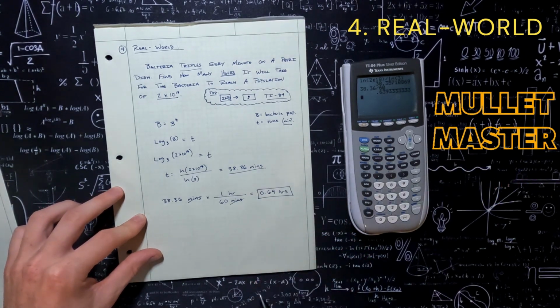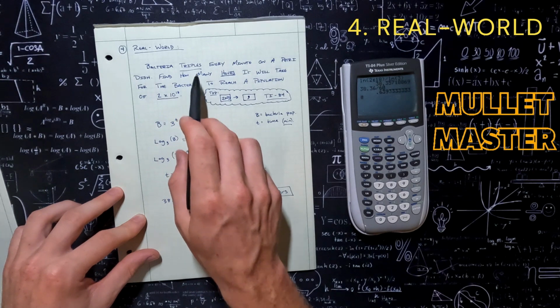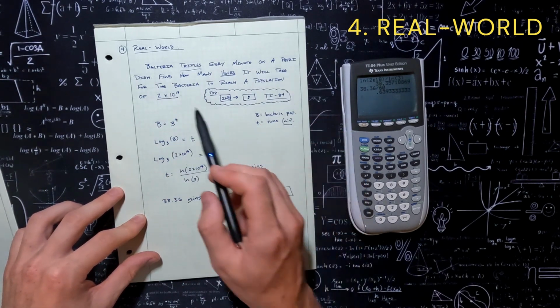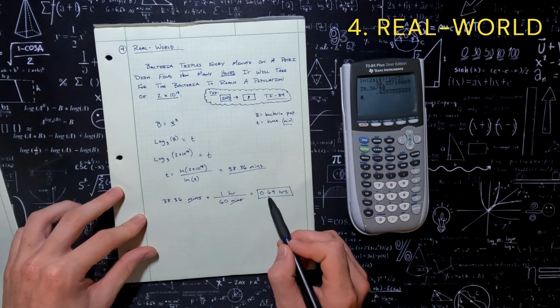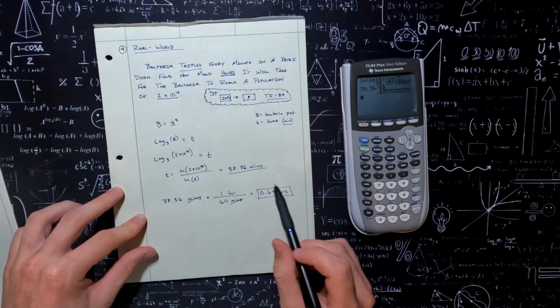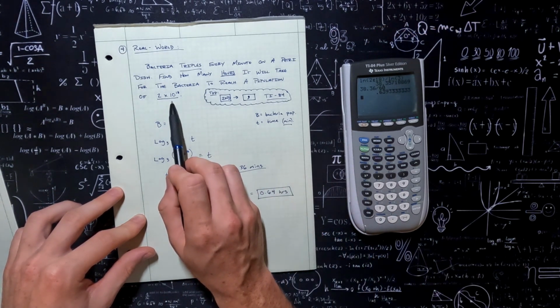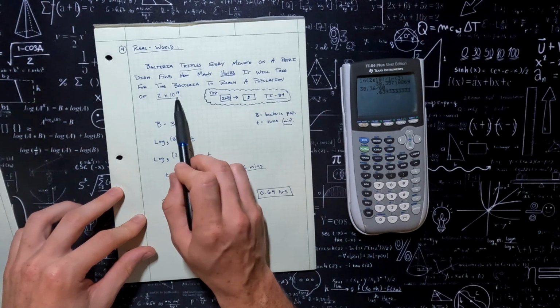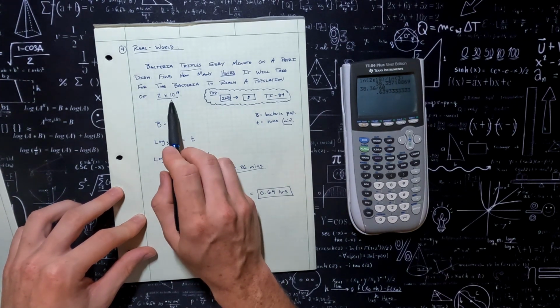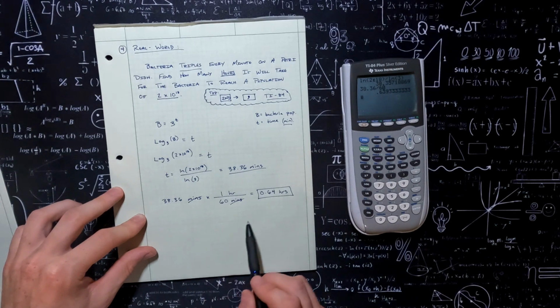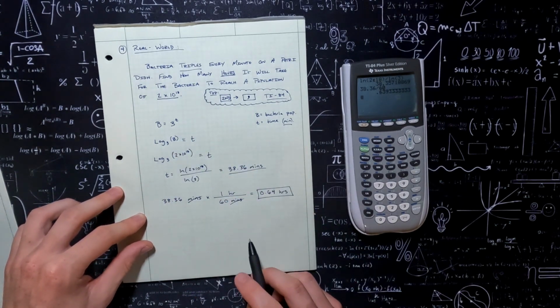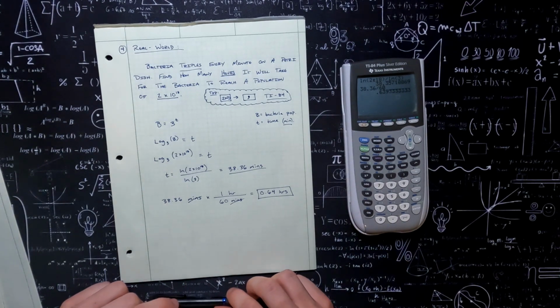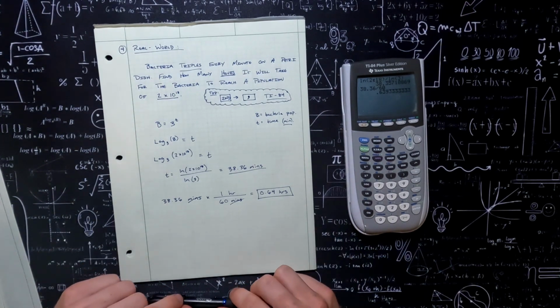So what did we answer? We found out that bacteria tripling every minute on a Petri dish is going to take just over half an hour, 0.64 hours, to get to a population of bacteria of 2 times 10 to the 18. That is a lot of bacteria, mind you, but it would be surprising how fast this can actually happen in the real world.